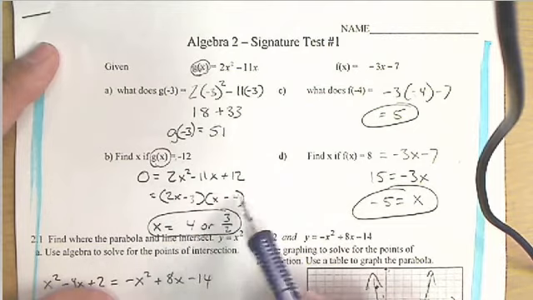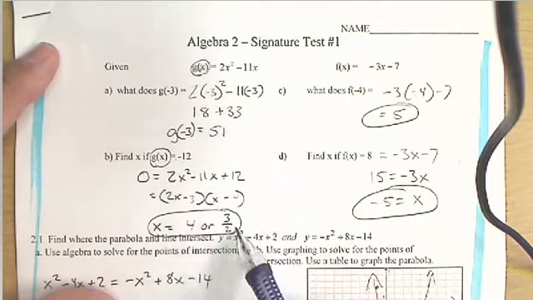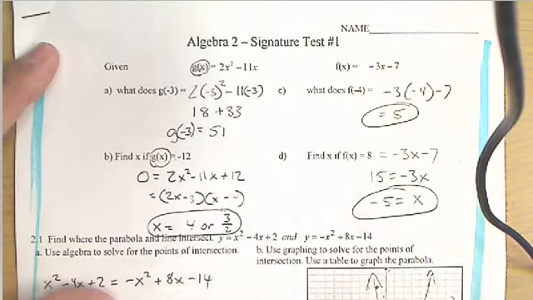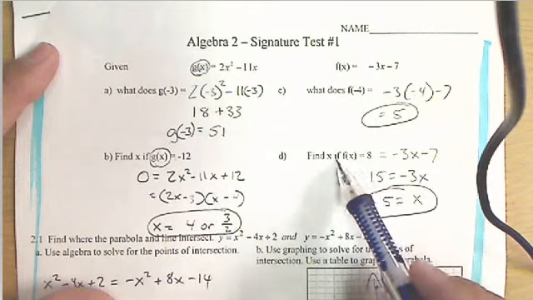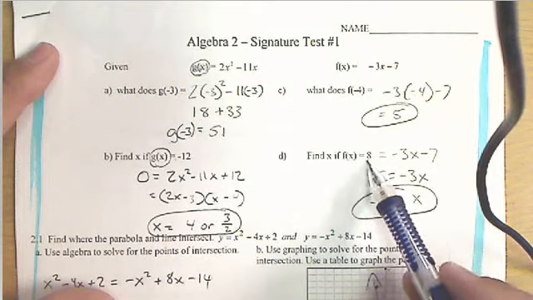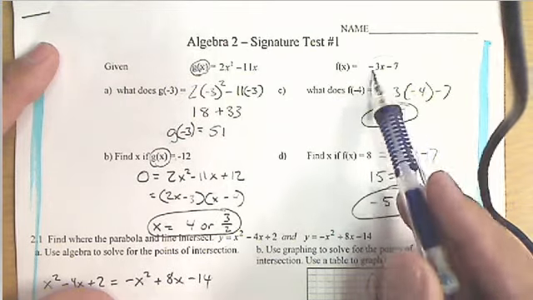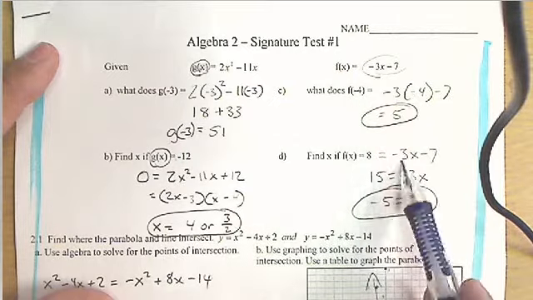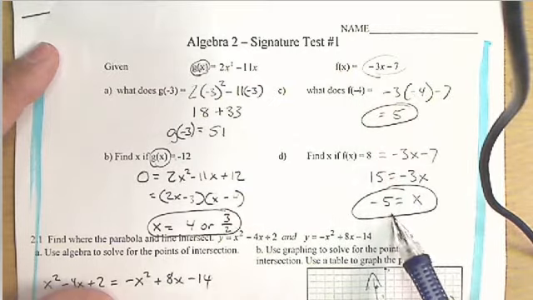To solve that, I factored, and there I am. F of x is equal to 8, so I put f of x and put it equal to 8. Solved, and I got my -5.